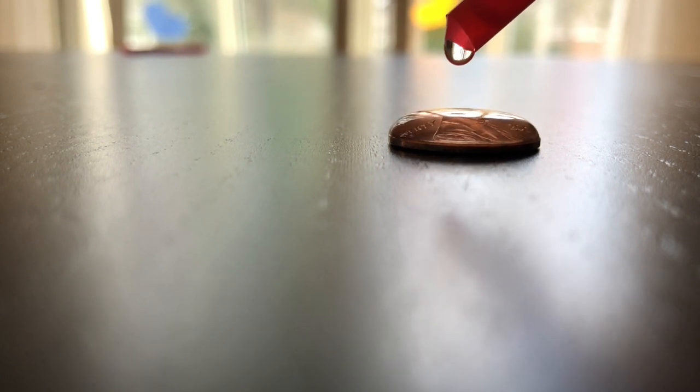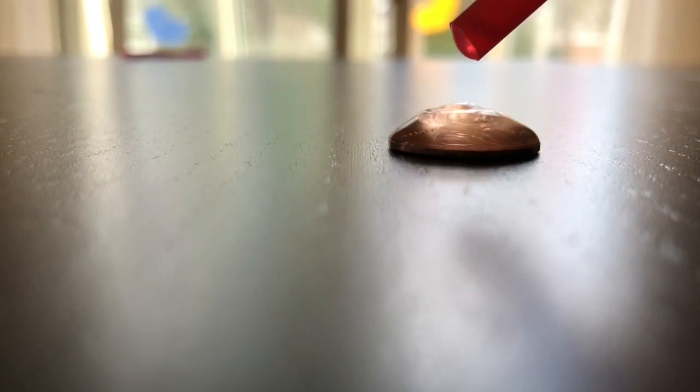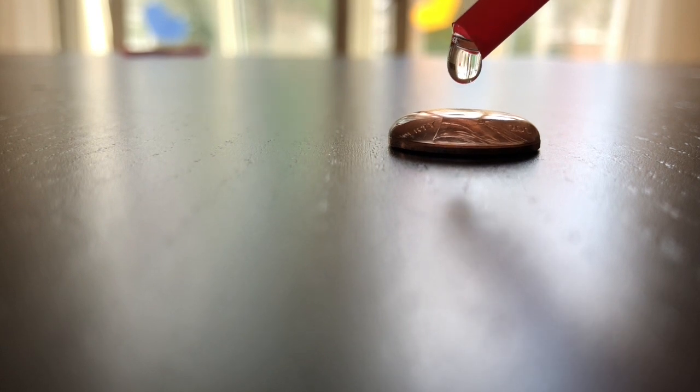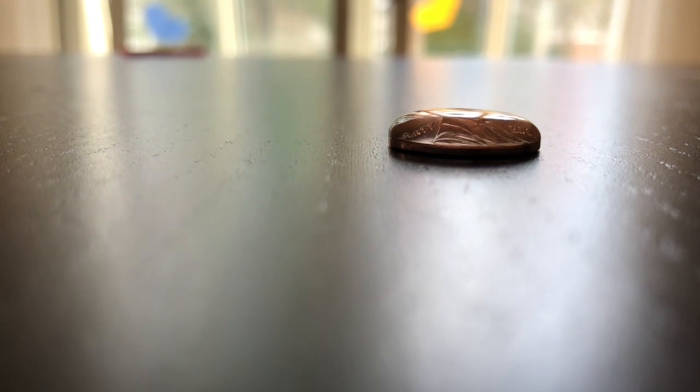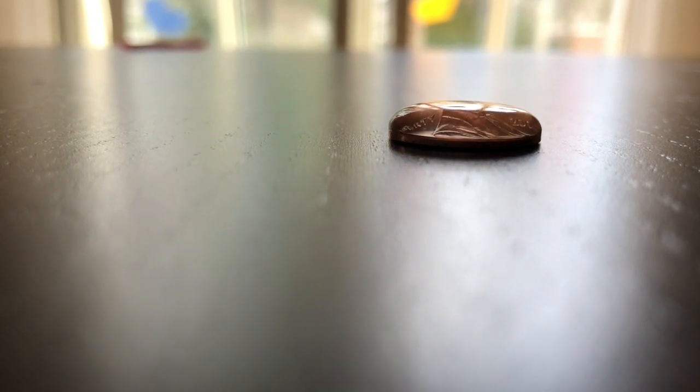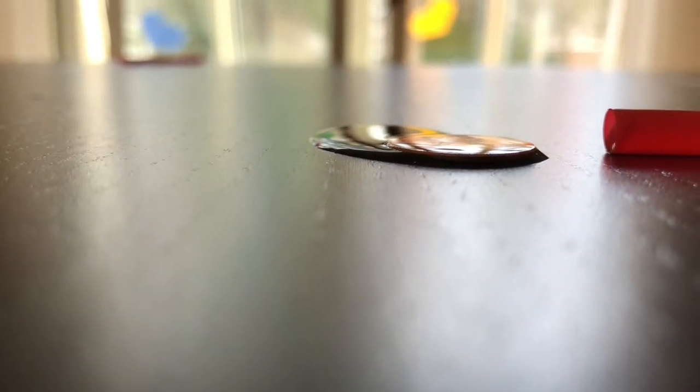I'm counting. Make sure you count when you do this so you can keep track. How many droplets of water are you able to get on your penny? Oh, looks like that topped out. I'm not going to tell you how many I got. I want you to see how many you can get. And then I want you to try the whole experiment again, but this time put a little drop of soap right on your penny and see how that affects how many drops of water will actually fit.